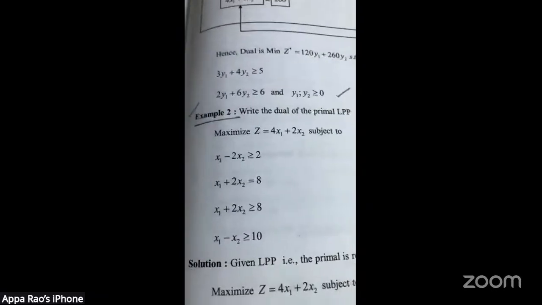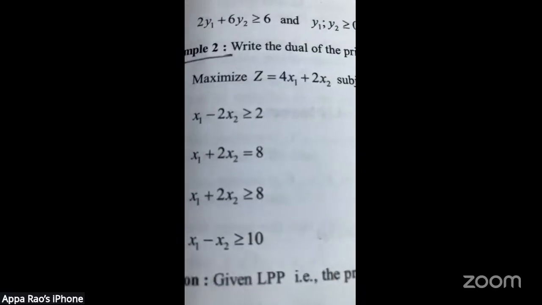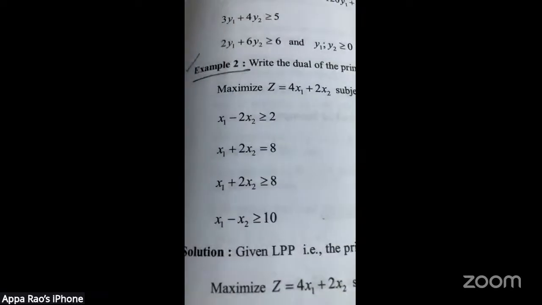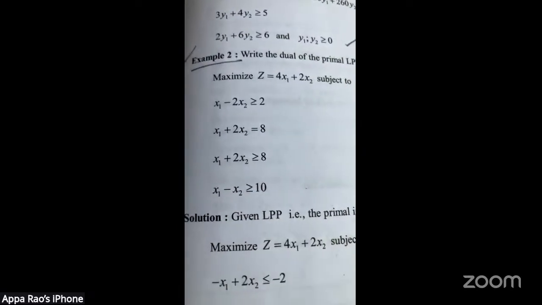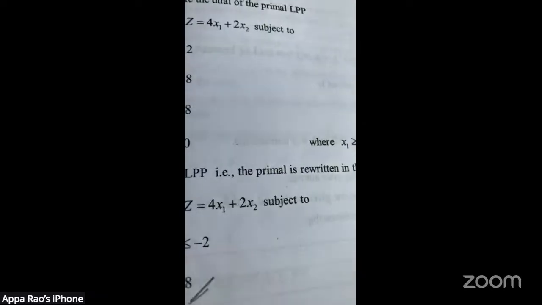So this we need to convert into the dual problem. LPP means linear programming problem, that is the primal.